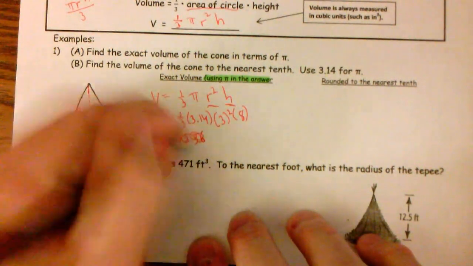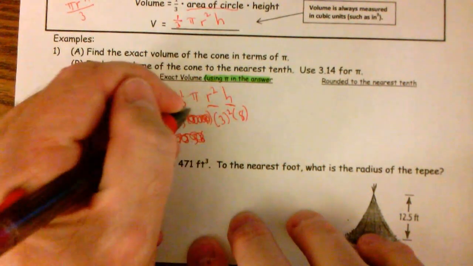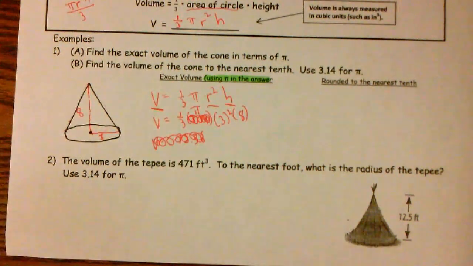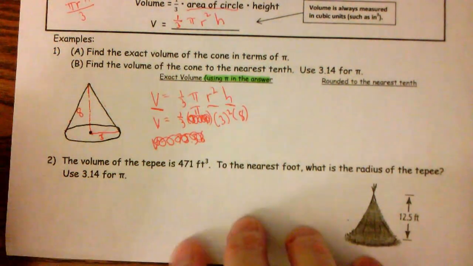Now sadly I've messed that up, haven't I? Because they told me to leave pi in my answer. So let me put pi back in the answer and try it one more time. What I really want to do is calculate 1/3 times 3 squared times 8. And when I do that, I get 72 divided by 3, 24 pi.